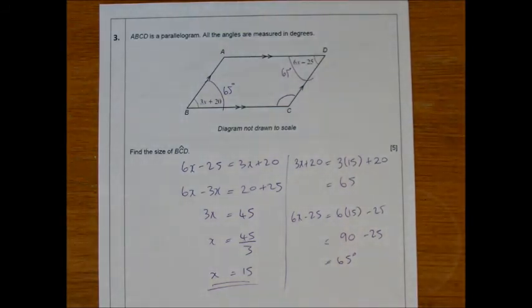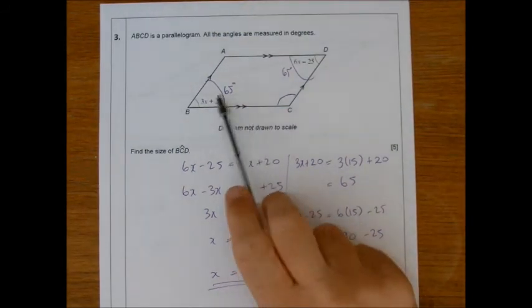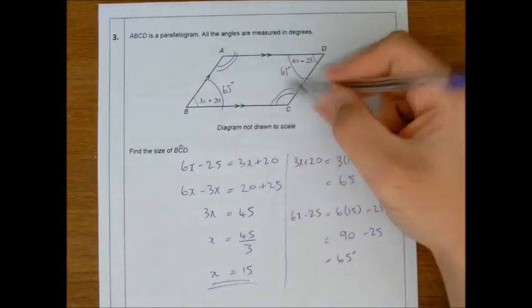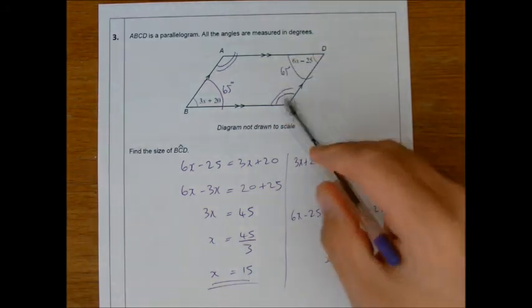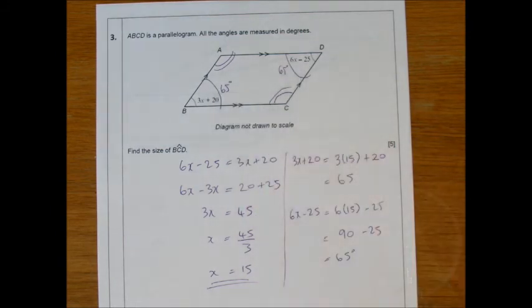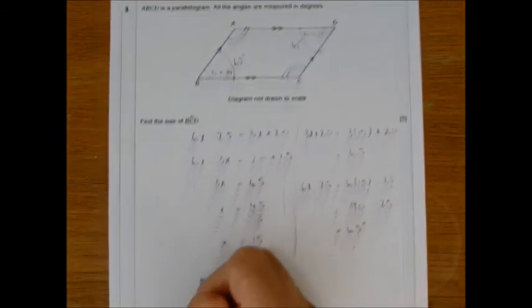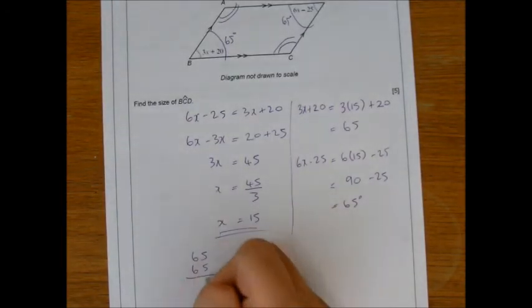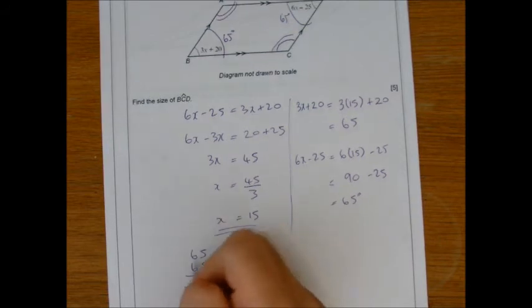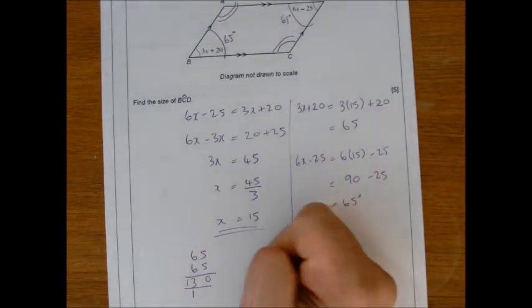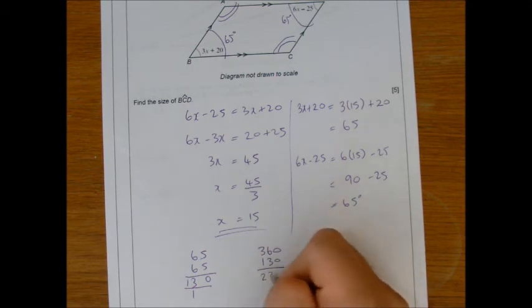Keeping it simple, ideas of a parallelogram: opposite angles are equal, that's equal to that, but also this is equal to this. I can work this out now. We know in a quadrilateral, all the angles add up to 360. So if I add those two 65s together, the ones I know, that's 130. So we just have to take that away from 360 to see what's left. I take that away, I end up with 230 degrees.